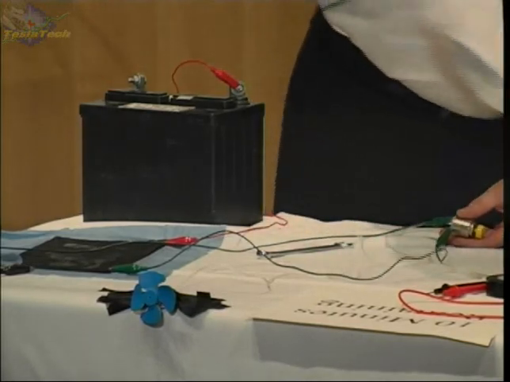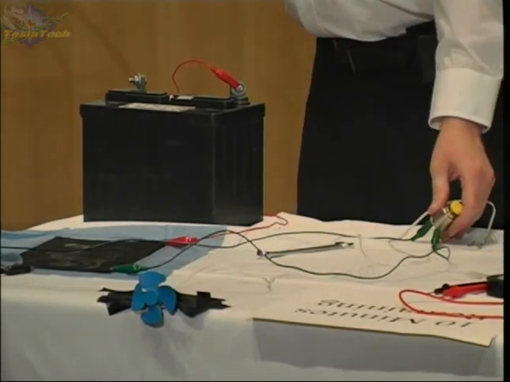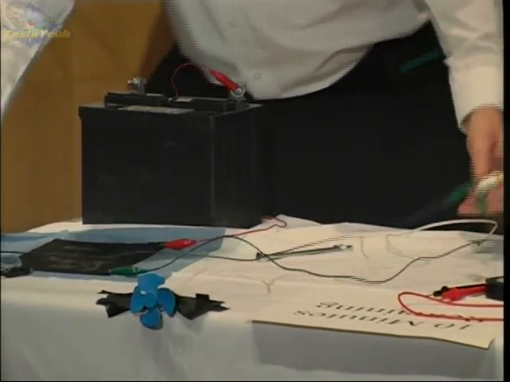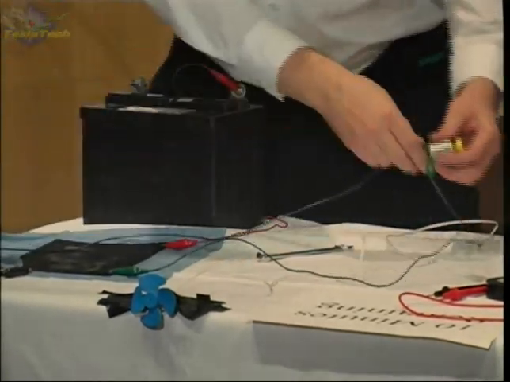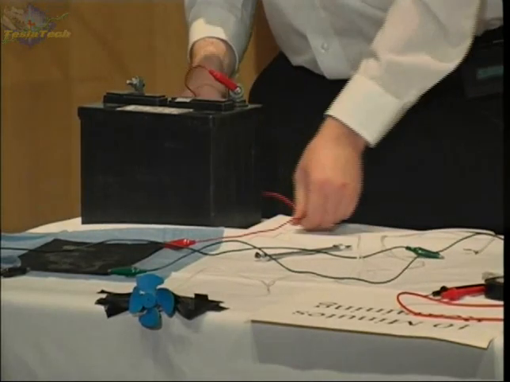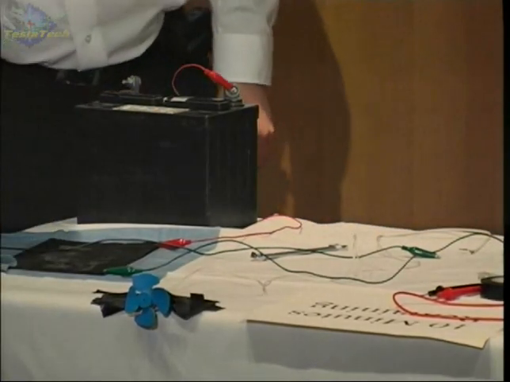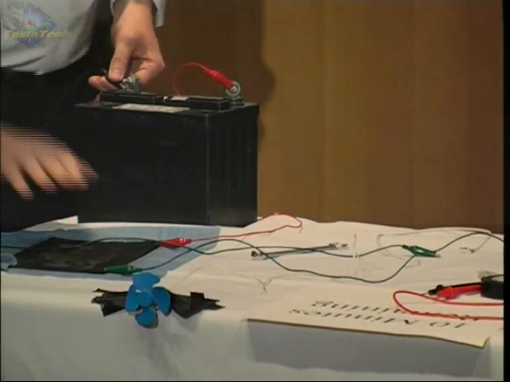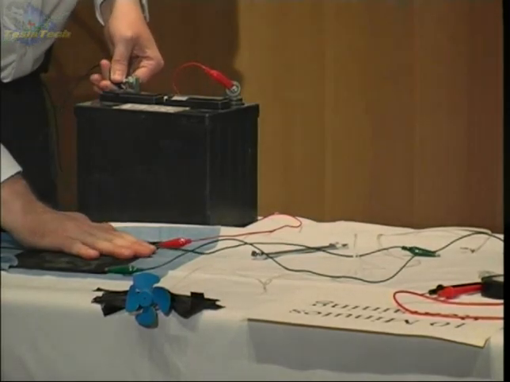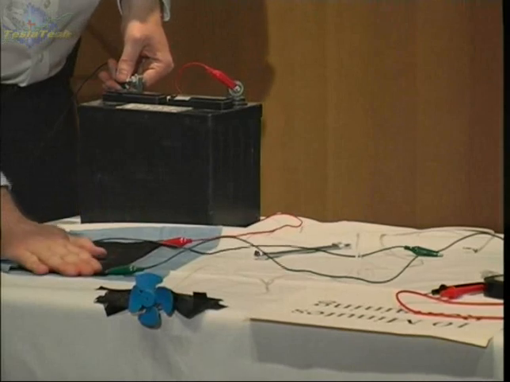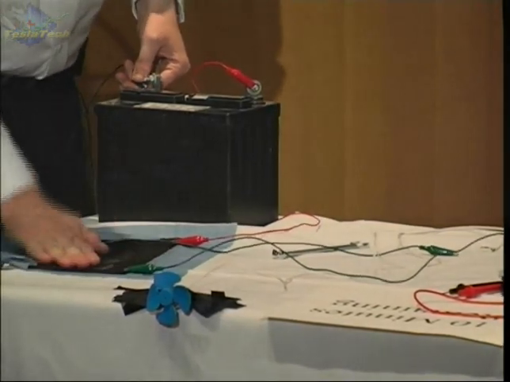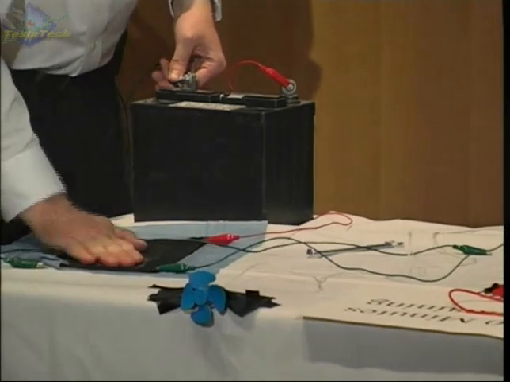Can you pass that around to show people? I've got a feeling I'm not going to be able to do what I need to do here. Okay, this has got to be soaked.